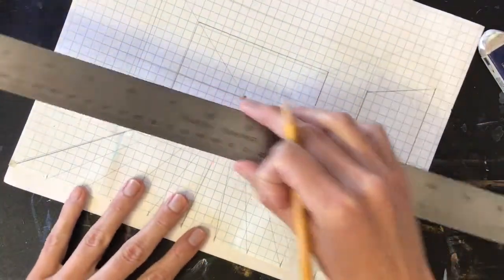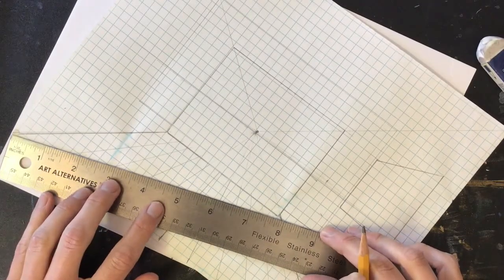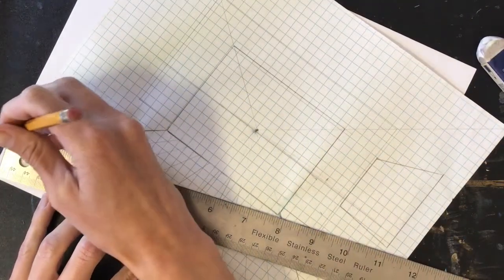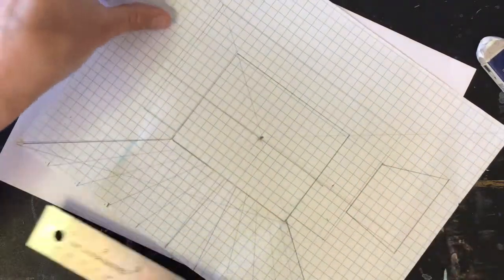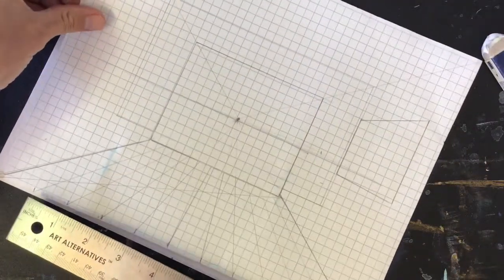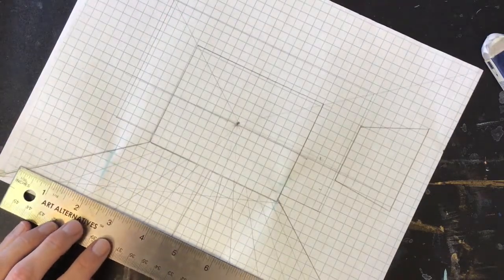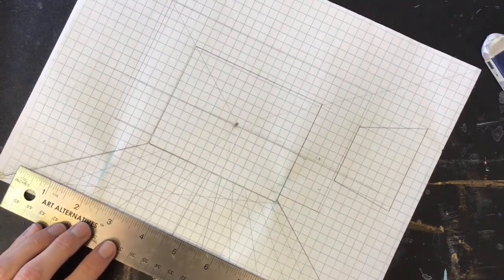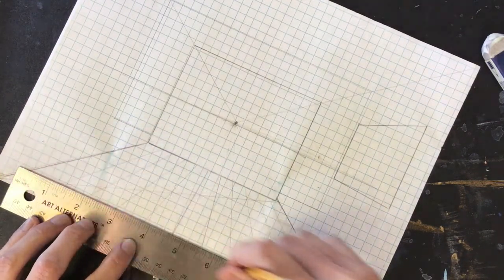And then to find the center of things, this is also on the student guide video, or one of the videos, you're going to draw a diagonal, and this will help you figure out where your horizontal lines need to be. Everywhere my diagonal line hits one of those lines, this is where I'm going to draw my floor.